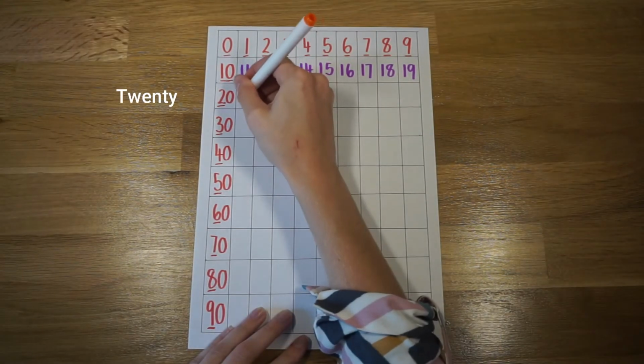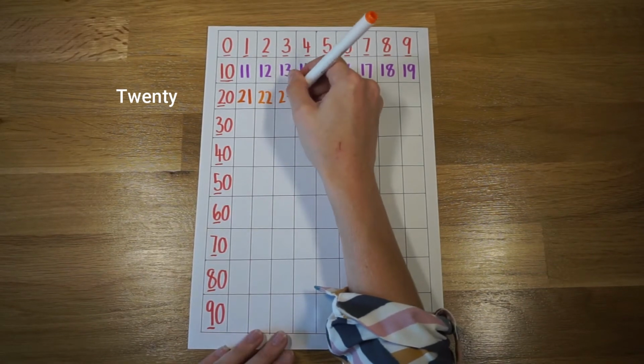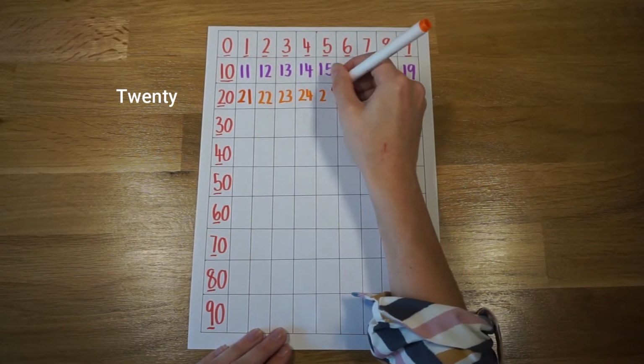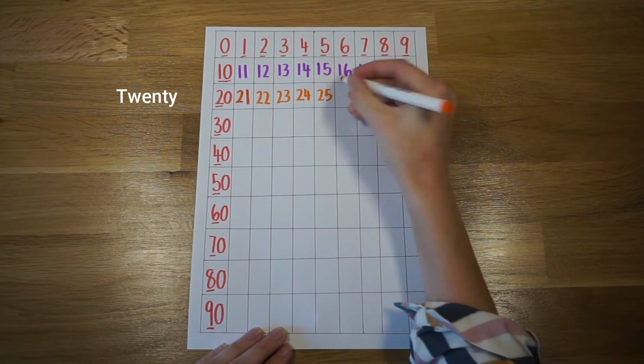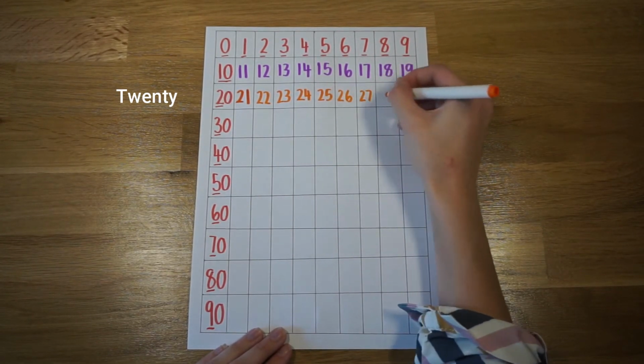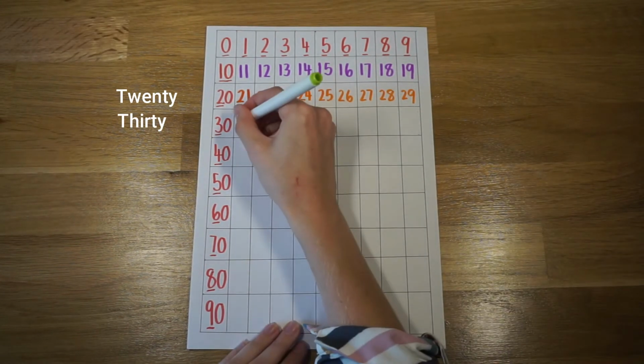Now when I'm writing my second row of numbers, they will all begin with the 2, but the second digit will still follow that same pattern. Now, if you ever get stuck, don't forget to look at the numbers that have come before it and then the numbers that have come above it. This will really help you figure out what your missing number is.